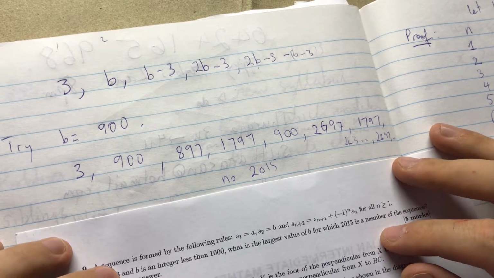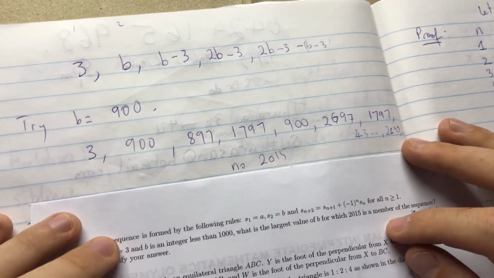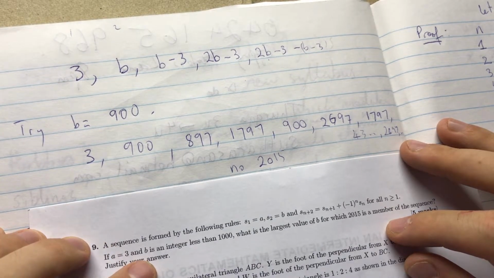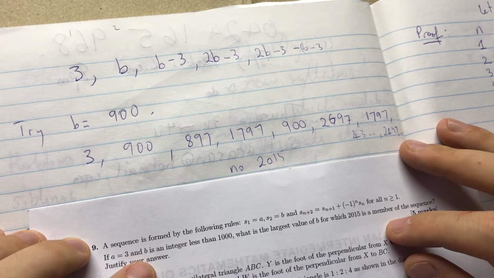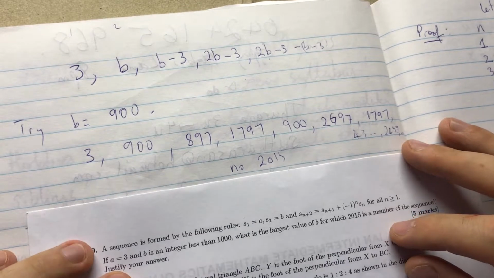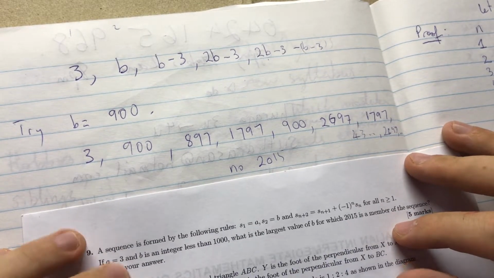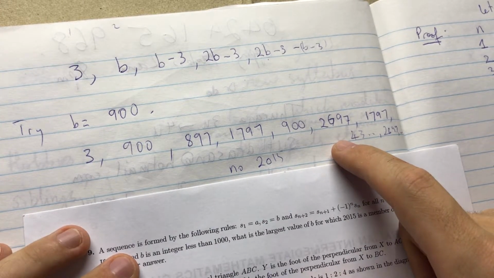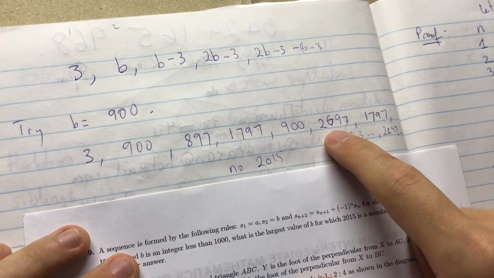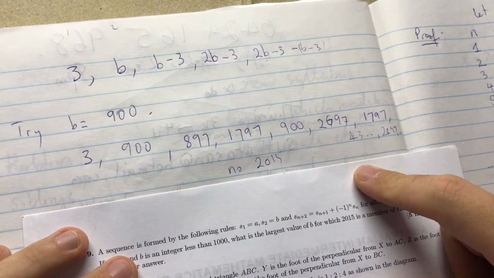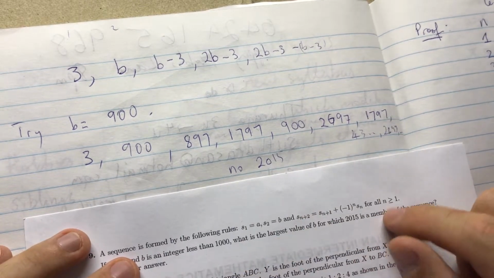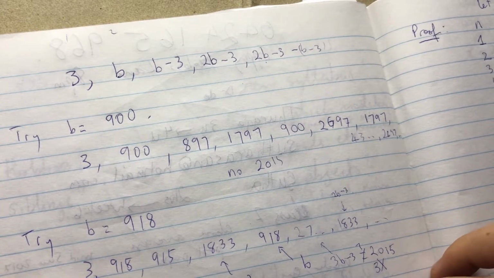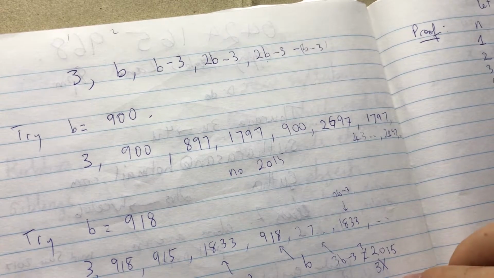Then you could try a random value of b to just get a feel for how the sequence works. You could try a small number. It asks you for the largest value of b, so maybe try a large number that doesn't bother you too much. I think 900 didn't bother me too much. It was pretty obvious after listing a few values that it would get too big. At some point it would always stay above like 2697. And 2015 didn't appear early on, so it doesn't appear at all. I tried some other random numbers, and similarly 2015 doesn't appear.